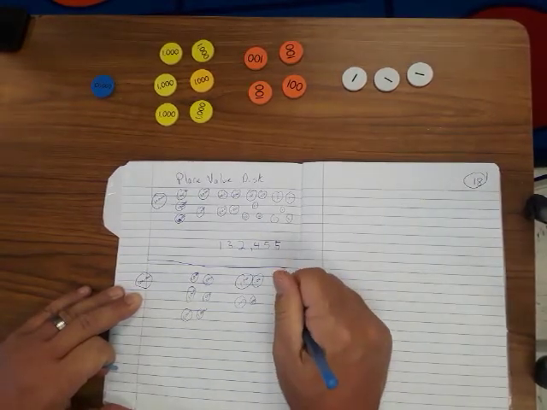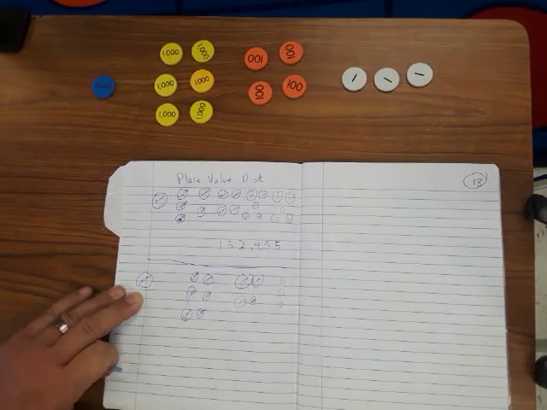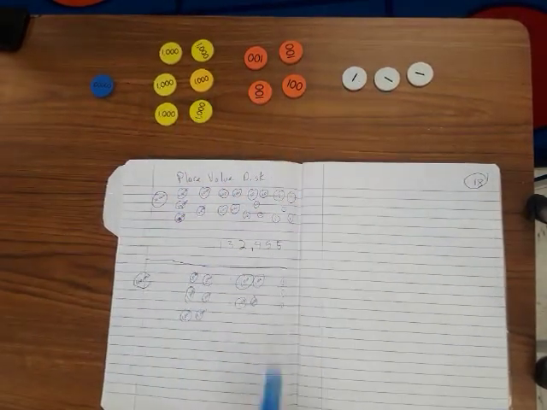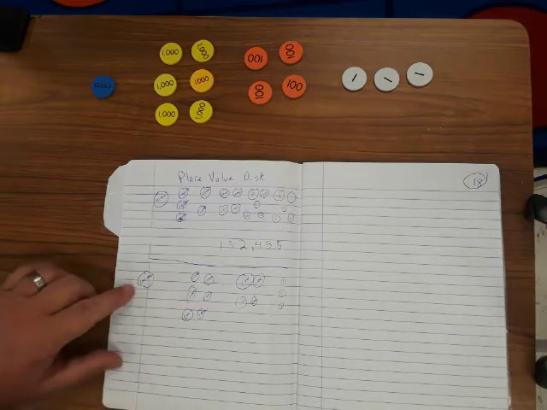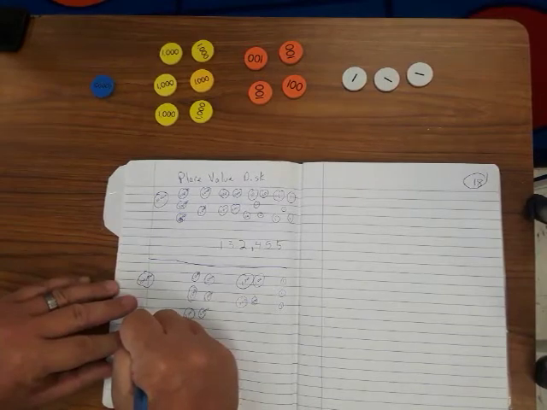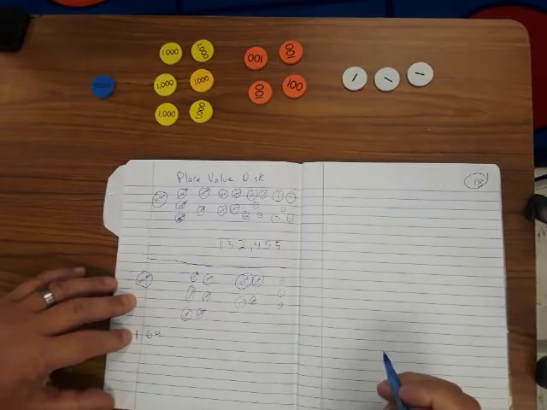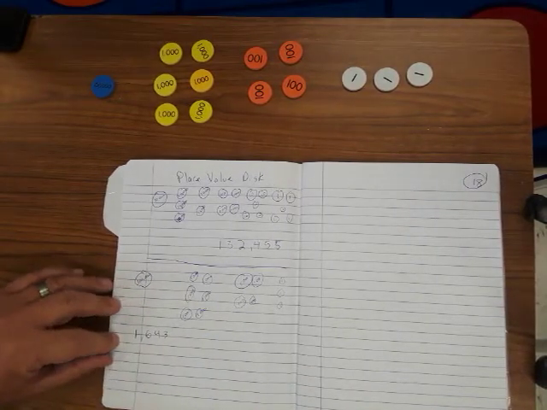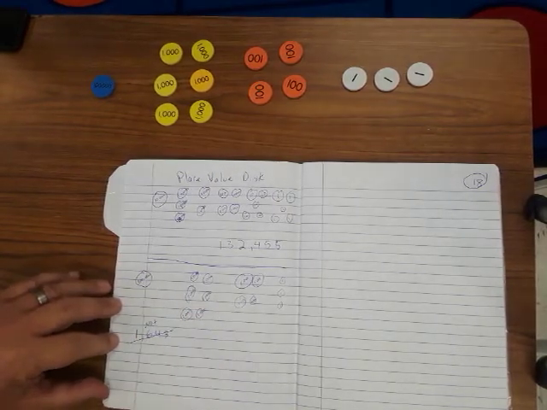And 3 ones. 3 ones. So when we do that, really all we're working with is 1, 2, 3, 4 place values. And typically what I see third graders try to do a lot, they're going to say, okay, there's 1 of those, 6 of those, 4 of those, and 3 of those. And they come up with 1,643. And that is not correct.